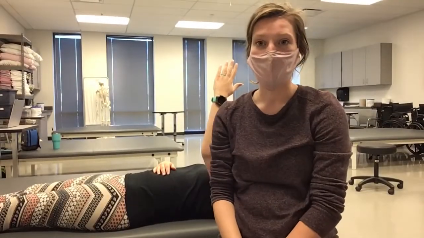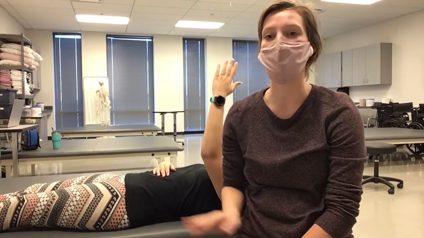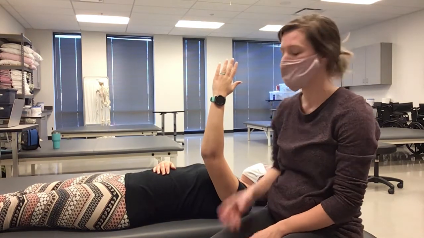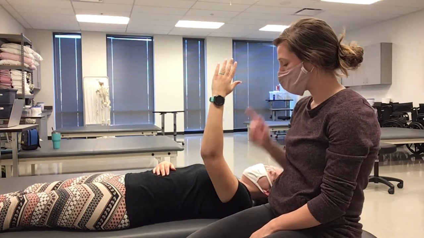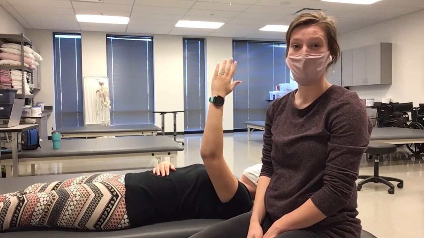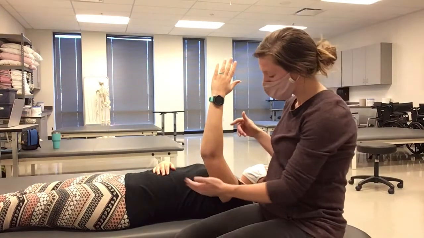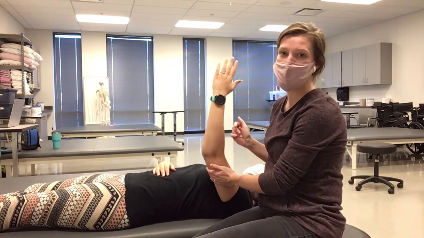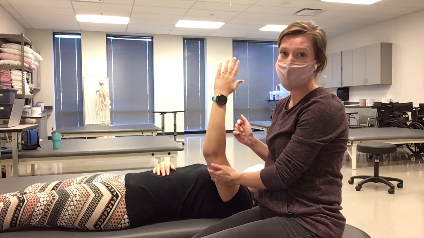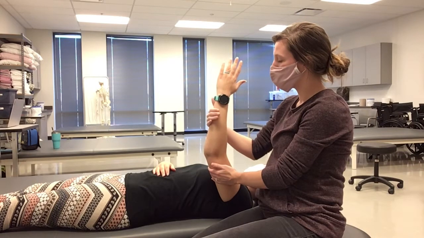All right, so for triceps brachii, there's a couple different ways that you can test it. I'm gonna have you do this by having your patient in a supine position with their arm up in the air, so kind of at a 90-degree angle in the shoulder joint, and mostly extended here in the elbow. I'm gonna put my hand on the triceps brachii where I know the origin and insertion are and where the muscle bellies are.